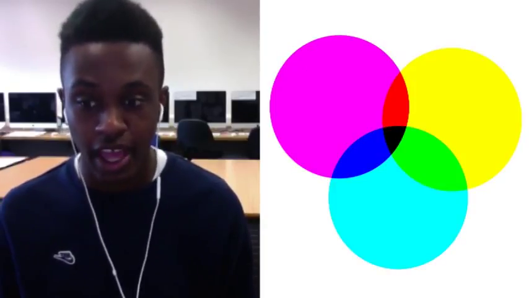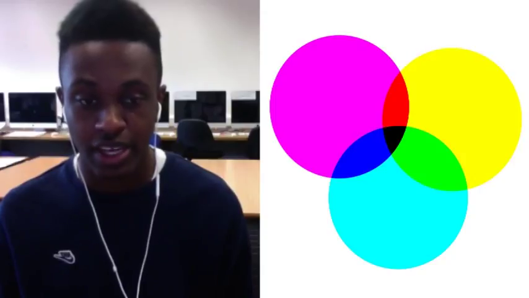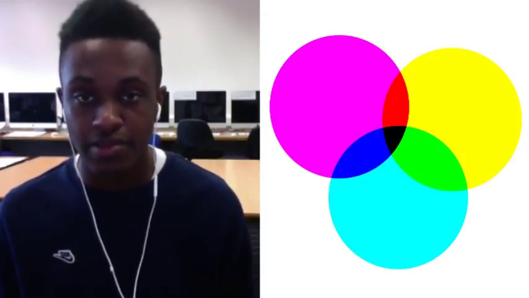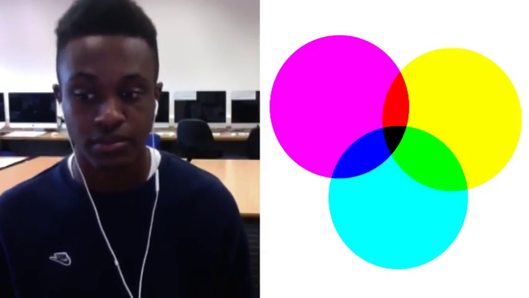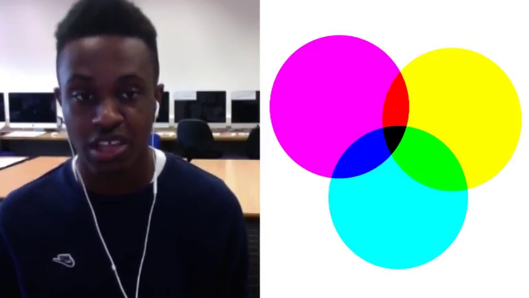On the other hand, CMYK is made up of cyan, magenta, yellow, and key, or black. This is mainly used in printing and is a subtractive color model, as white is achieved when all of the colors are removed, whilst if they were all added together, it creates black.